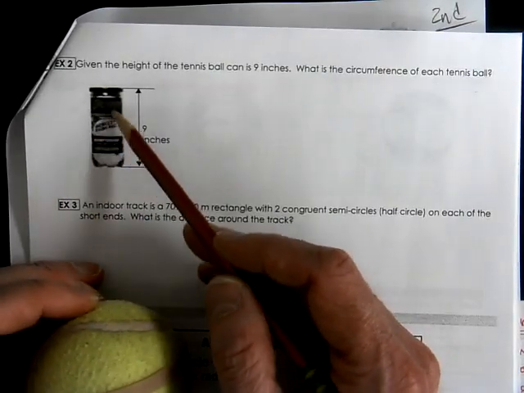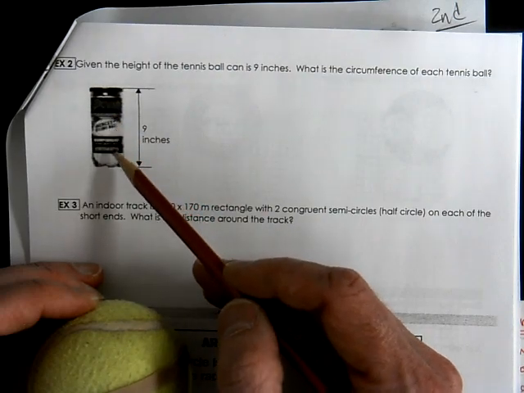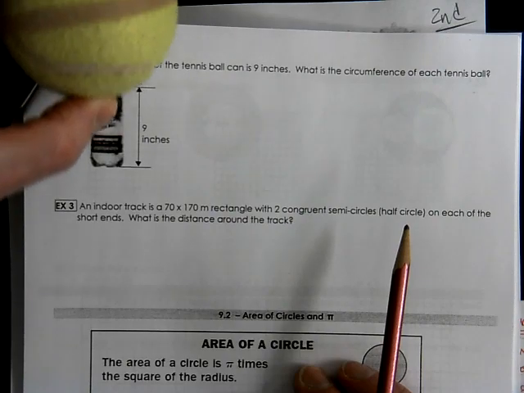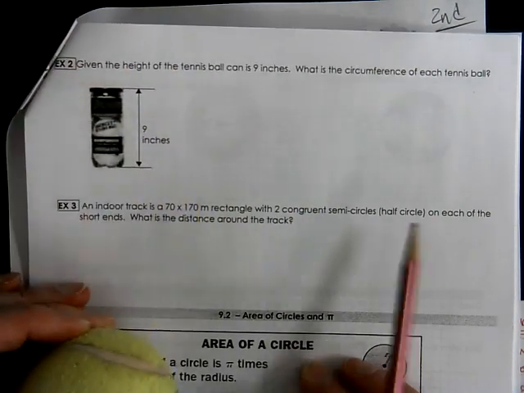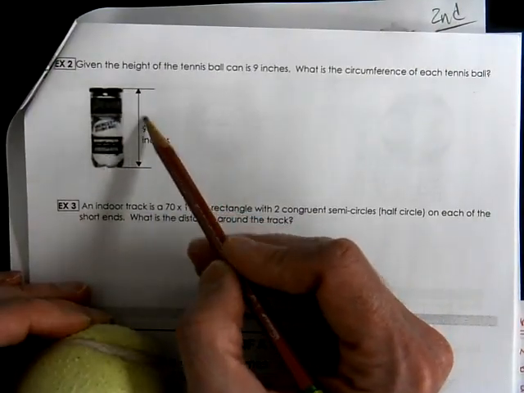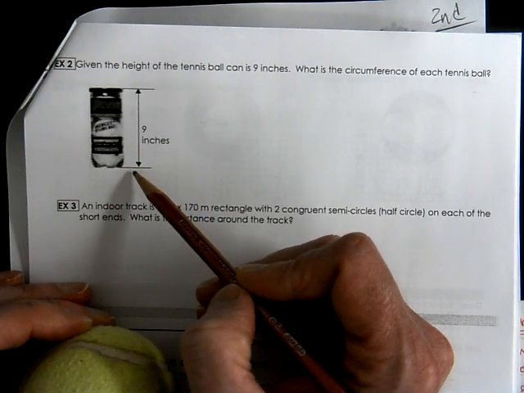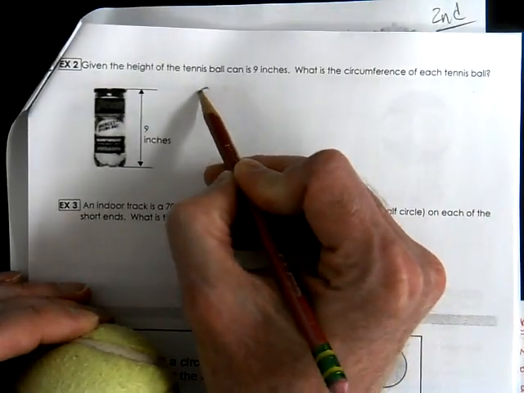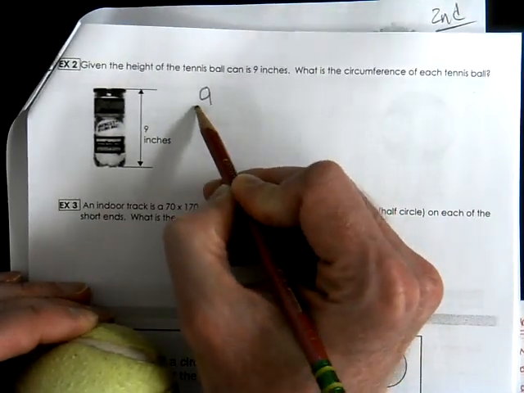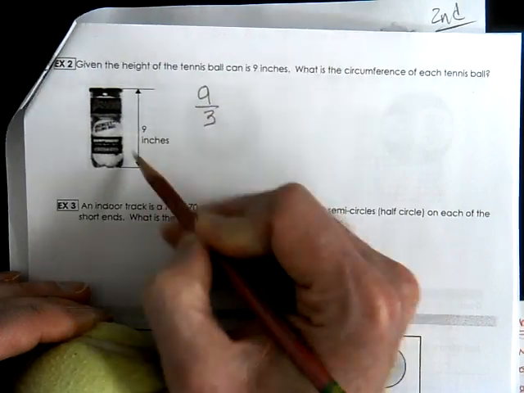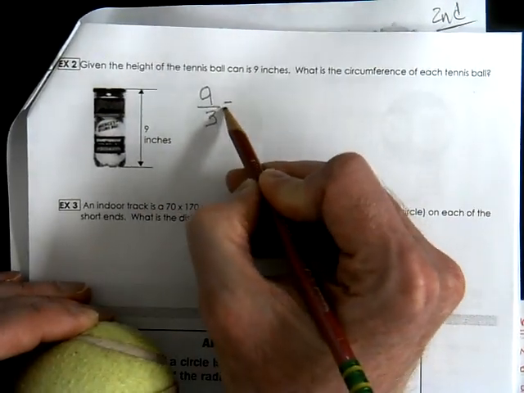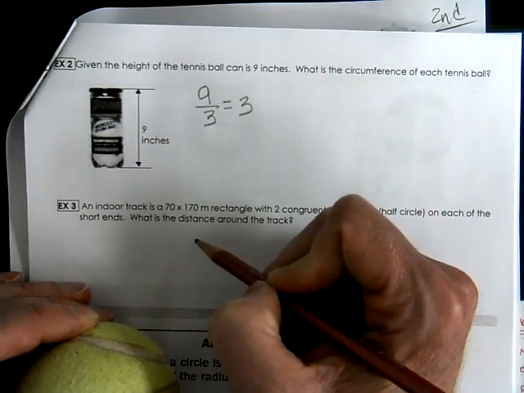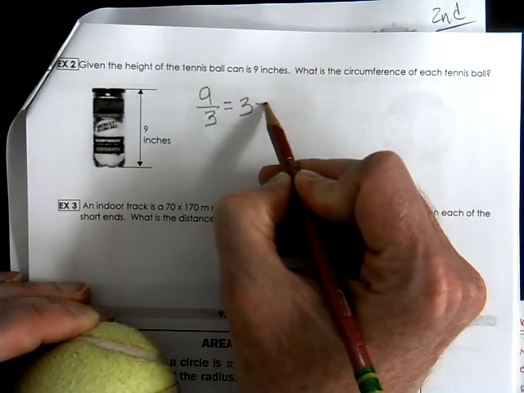My calculation that I have is that we have 3 tennis balls all on top of each other. And when we do that, we're getting 9 inches from the top of the can to the bottom of the can. So if we have 9 inches divided up by 3 different tennis balls, that means each tennis ball is going to be 3 inches, and that's going to be your diameter.